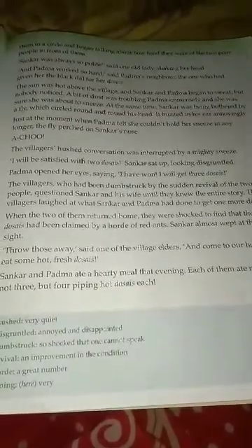"Throw those away," said one of the village elders, "and come to our house to eat some hot fresh dosas." One of the village elders means someone who is bigger in age than you. So one of the village elders said, "Throw those dosas and come with me to our house and have some hot fresh dosas."